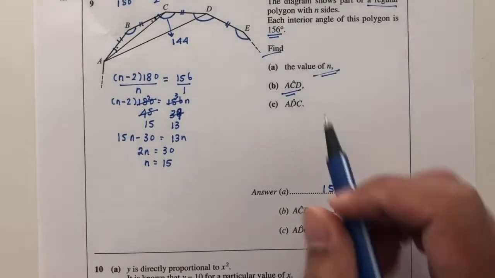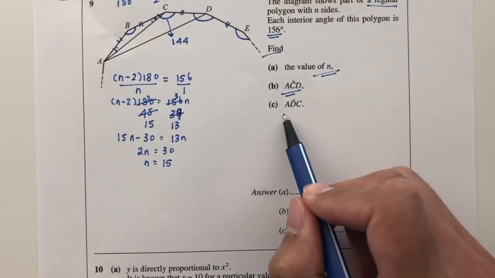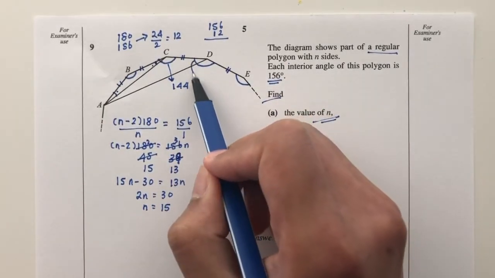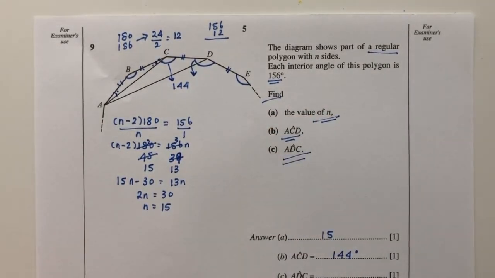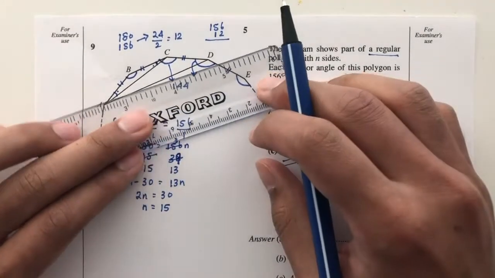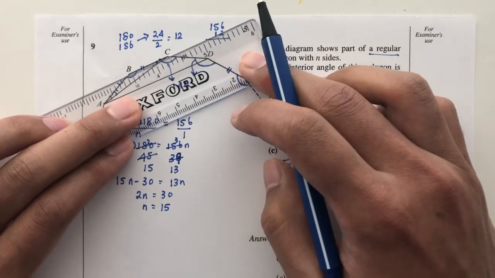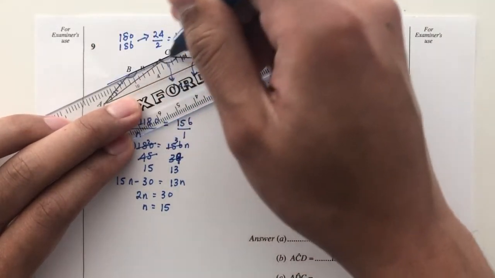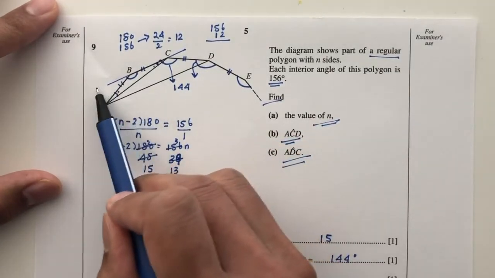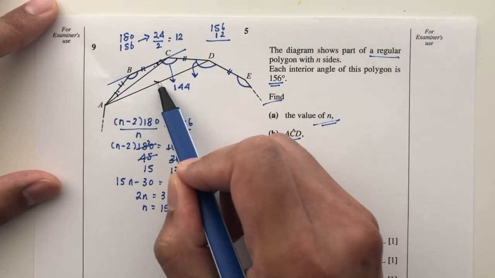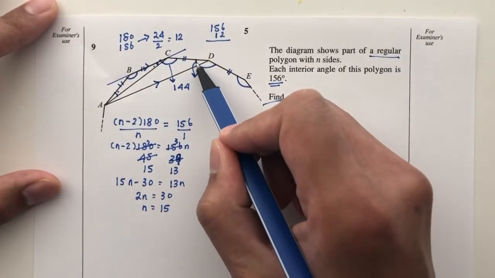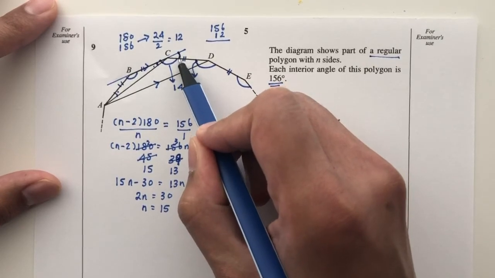Okay, and now the part C, ADC. We have to find this angle here. So we observe that we can use this information. This line and this line are in the same direction because this length is equal to this length. That's why they are parallel with each other. So since they are parallel, this angle here is equal to this angle here.